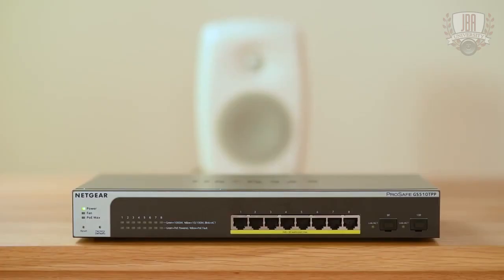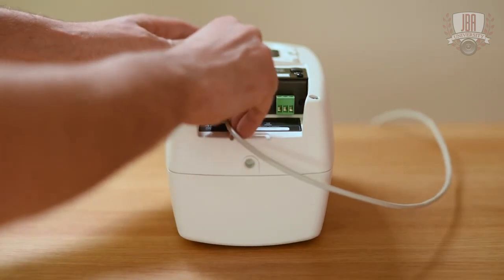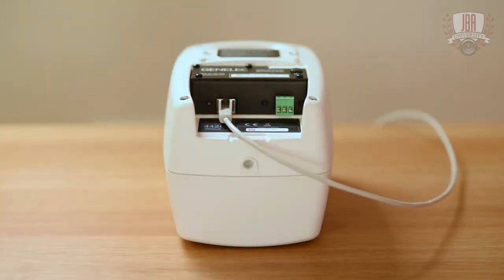All that's needed is to have a PoE or PoE+ capable network switch with enough power budget to effectively run the number of loudspeakers you'd like in your system. Then simply connect the individual loudspeakers to your switch using a single standard CAT cable.